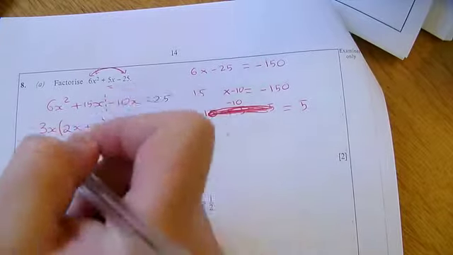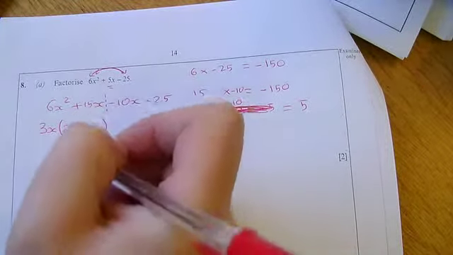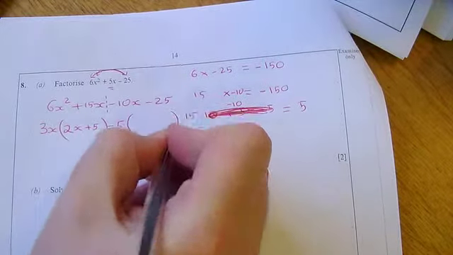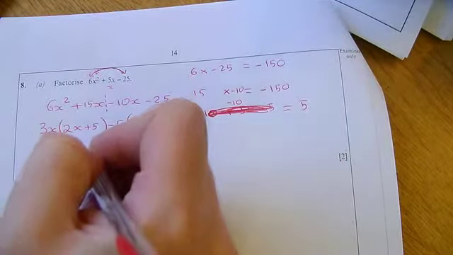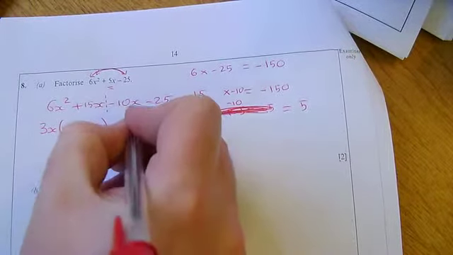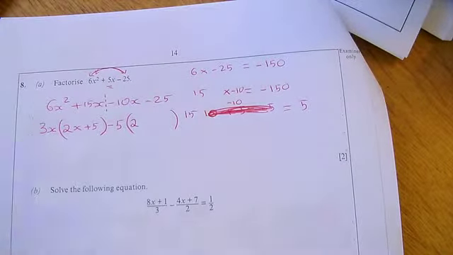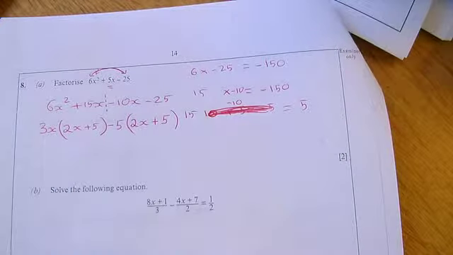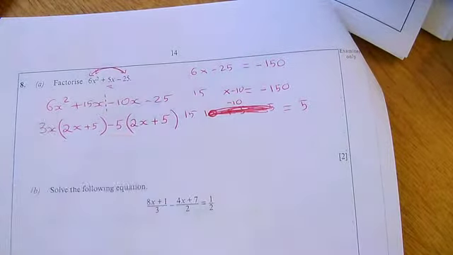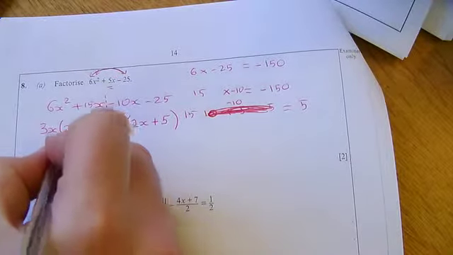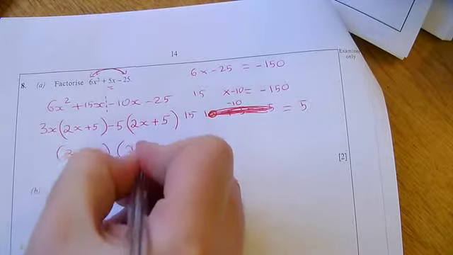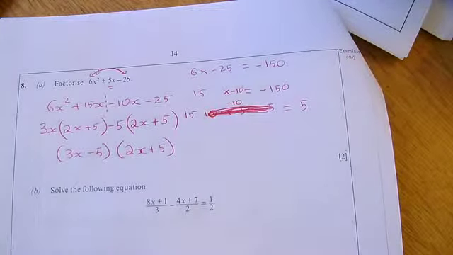Then this side now we've got minus 10 and minus 25. The highest common factor of minus 10 and minus 25 is minus 5. So now what we do is we think minus 5 times what is minus 10x. So minus 5 times 2 is minus 10. And to get the x, we put that in as well. And then we say minus 5 times what is minus 25. That'll be 5. Just as a check, these two brackets are equal. And then the first bracket is the number in front of the brackets, 3x minus 5. And the next bracket is 2x, add 5.